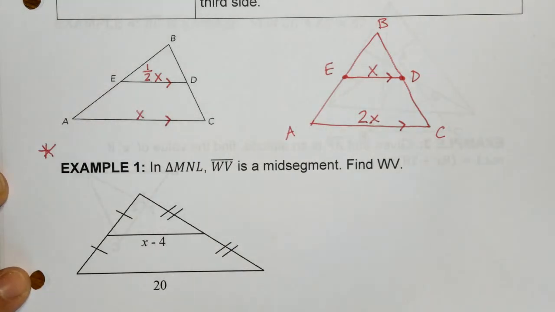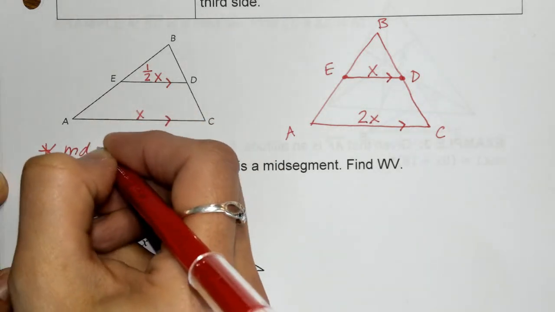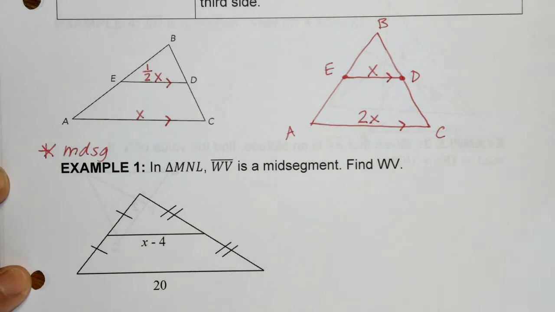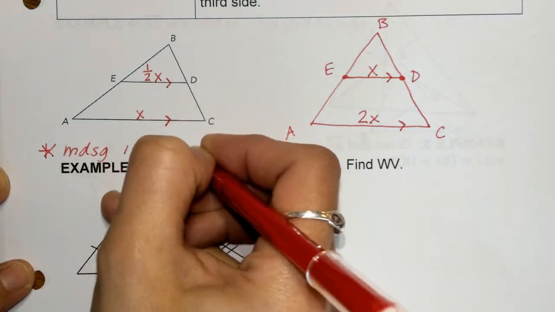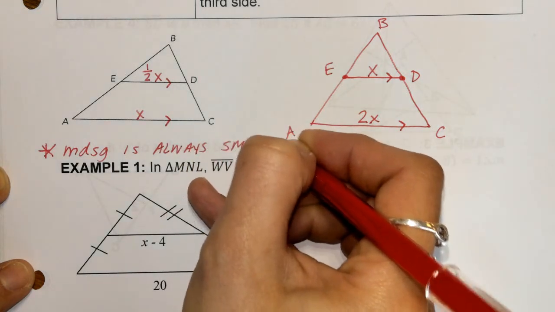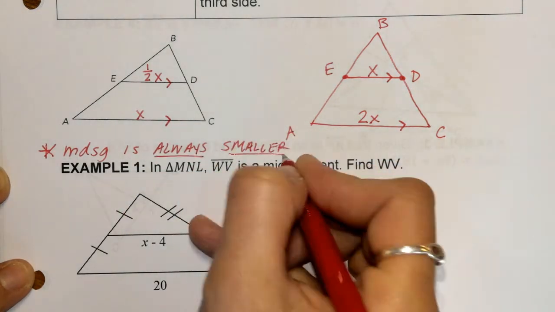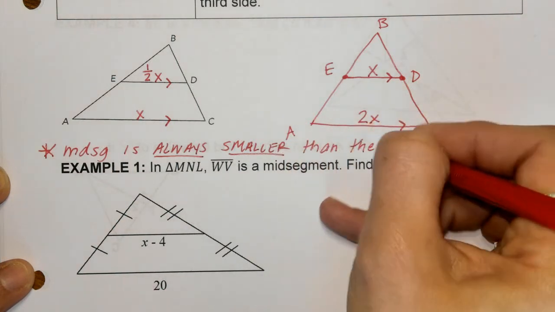Again, it'll make more sense in a minute, but let's go ahead and write something in right here. We're going to write that your midsegment is always smaller than that parallel side. So here I'm going to put MDSG for midsegment is always smaller than the parallel side.